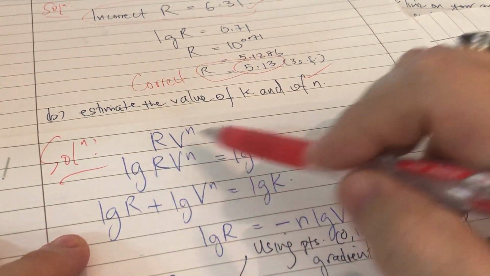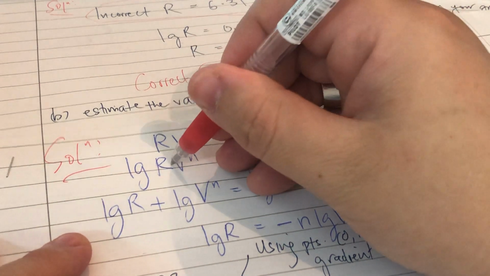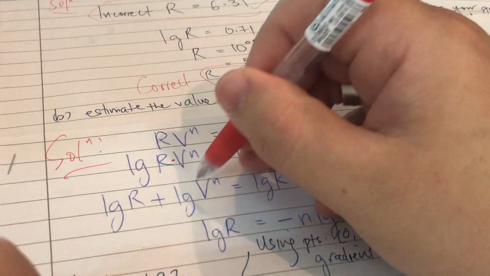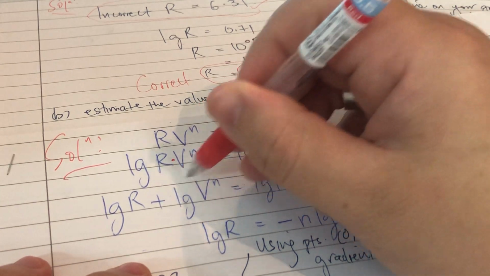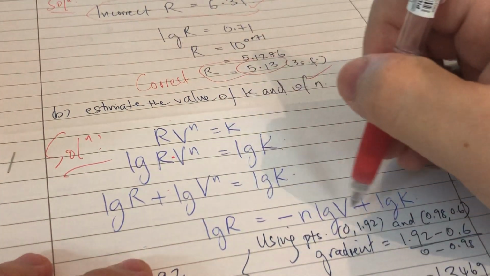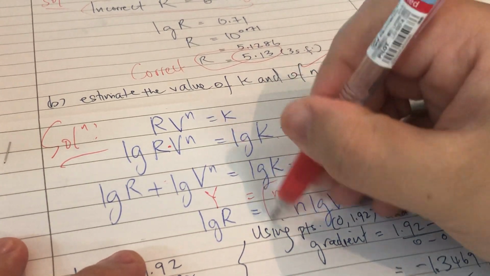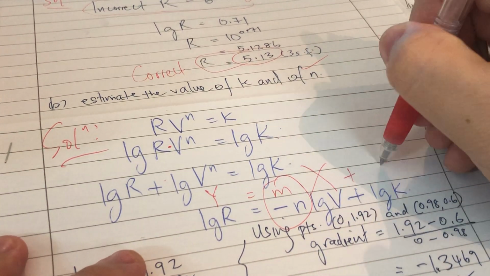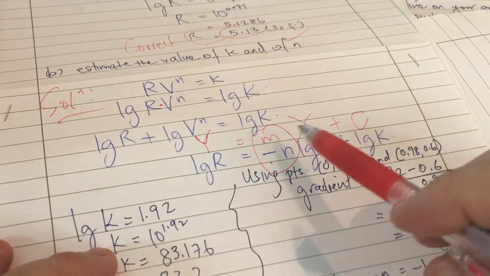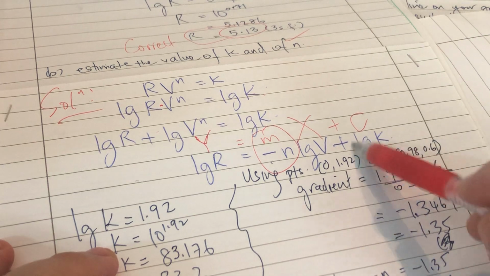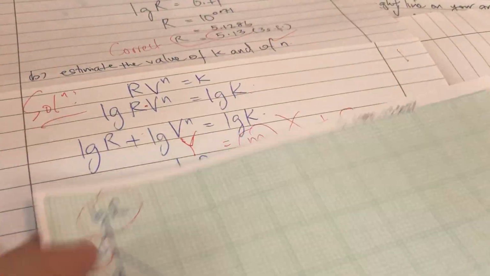There's one thing I want to highlight. Log both sides, right? Log both sides. This times this, you can break it up into log R plus n log B, using the power law. This n can come down using the power law. But of course, I'm going to throw it to the other side. Why? Because this is like my y equals mx plus c. Hope you understand. Then now what do I do? Oh, this log k is my y-intercept.